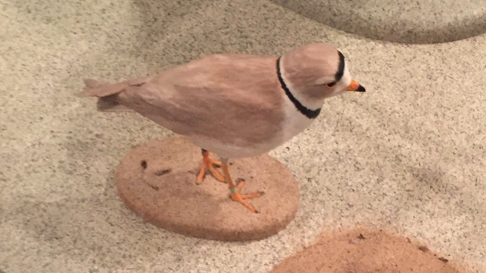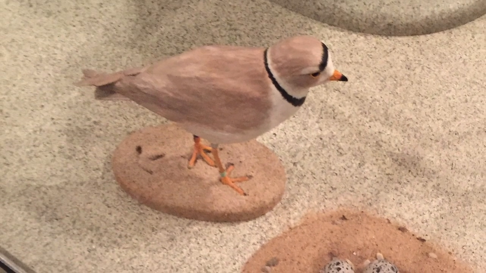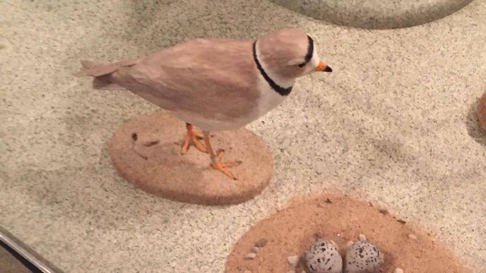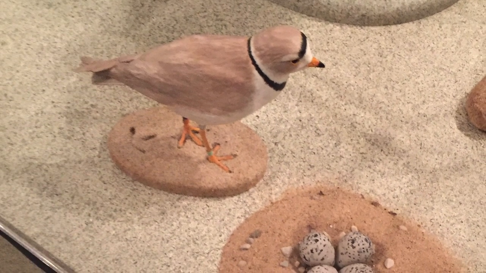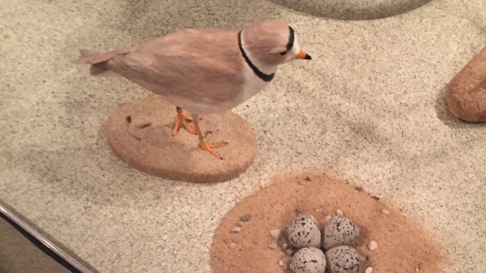The piping plovers are also very territorial birds. They fight off predators that get close to their nests. The male competition for mates and the female mate choices are also a very aggressive process, and it's very specific also. Here you see the piping plover's eggs.